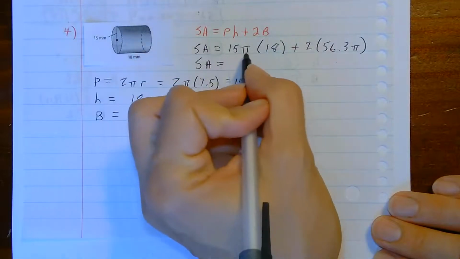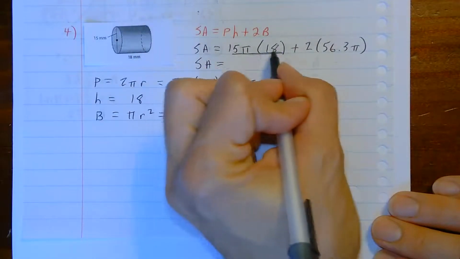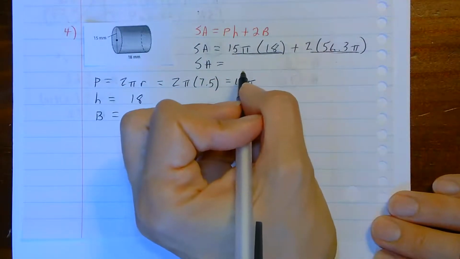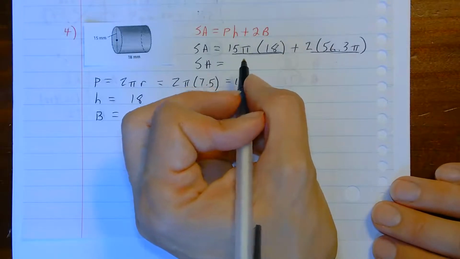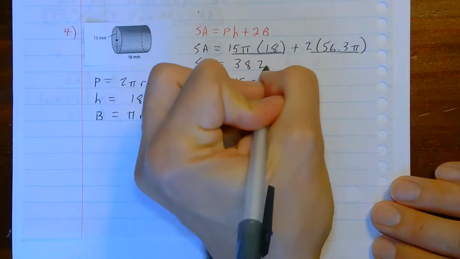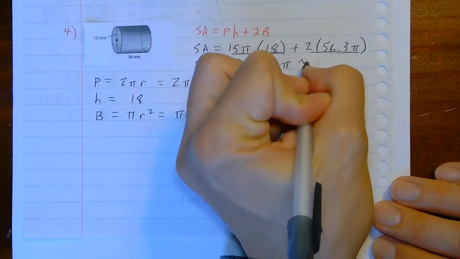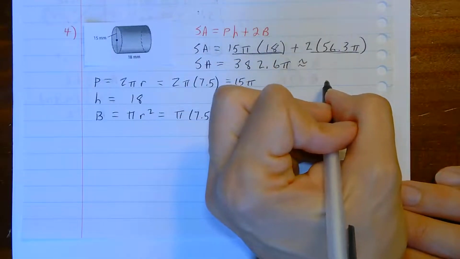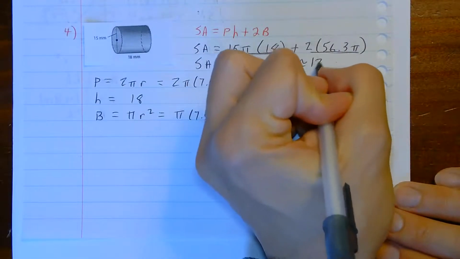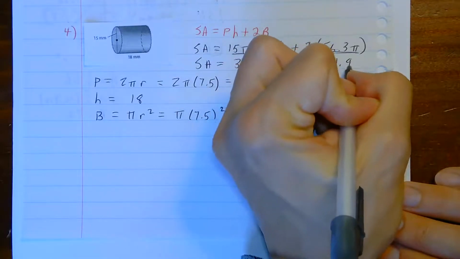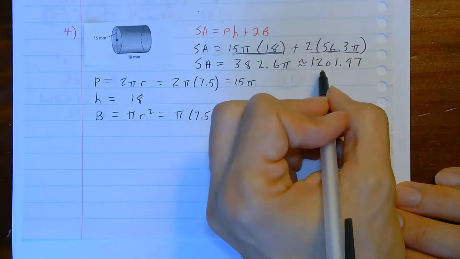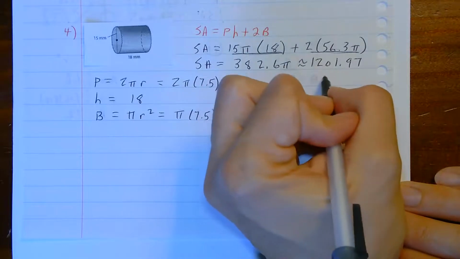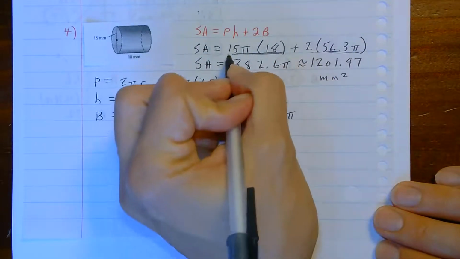So when I multiply this out for the lateral area and I add the area of the 2 bases, I get a total of 382.6 pi. If I multiply that out, I will get the approximate answer, and I can round that to the nearest tenth. I actually rounded it to the nearest hundredth, and this would be millimeters squared because it's area.